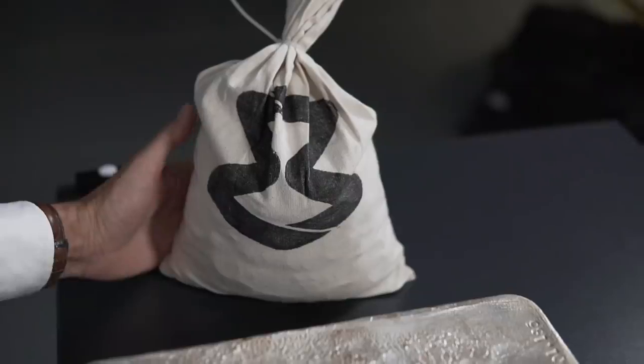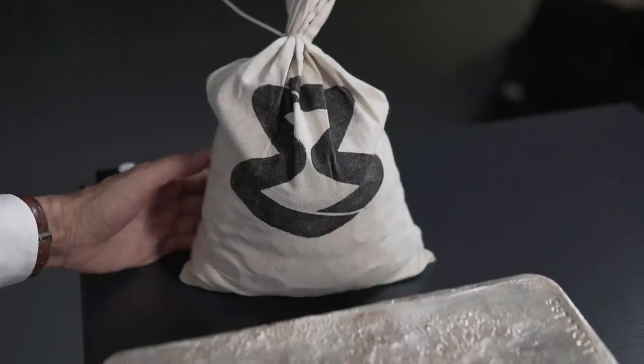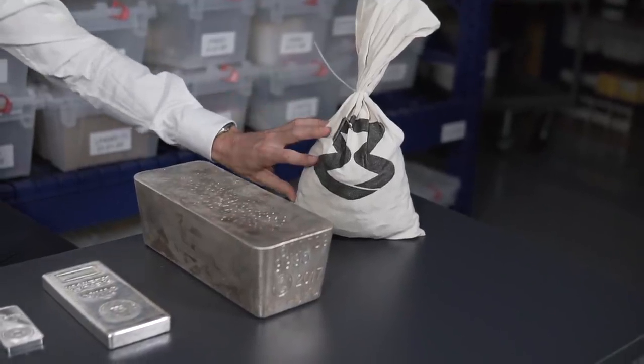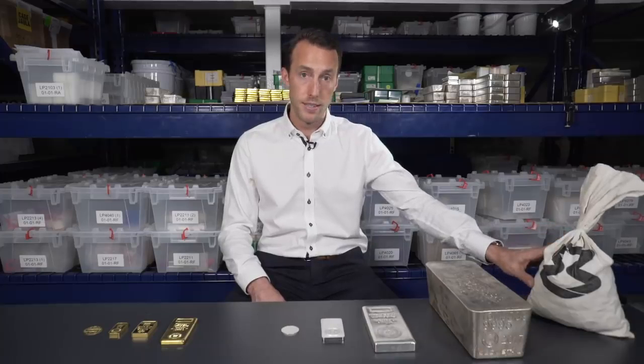We've also got these junk silver coins over here. People are always asking me what's inside these bags. We've got some junk silver coins. They are an option for investors who are looking for fractional silver. These are old US currency coins pre-1964, and you can get these at a fairly low premium as well.